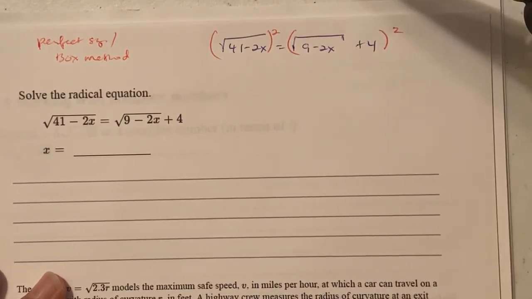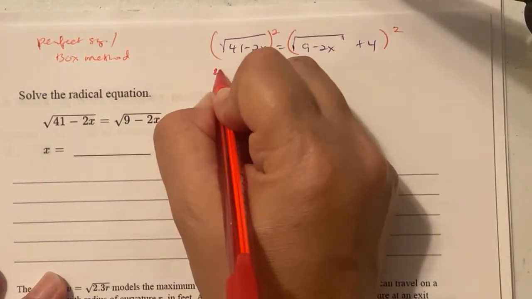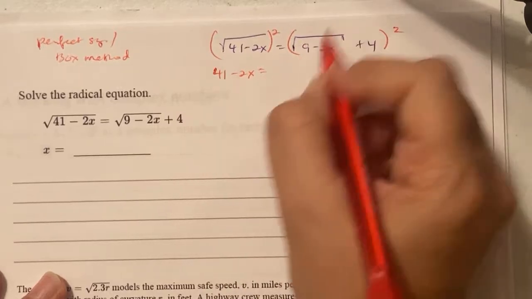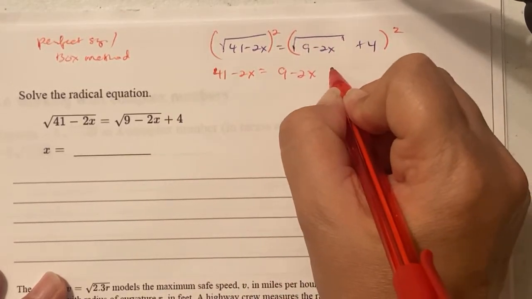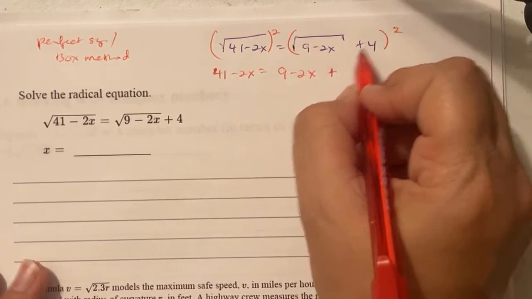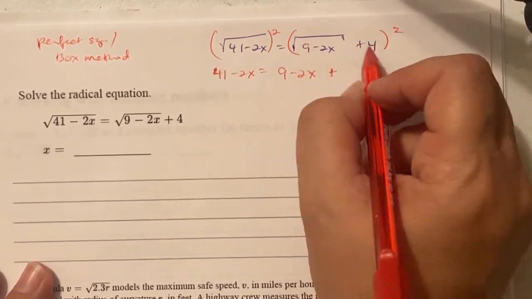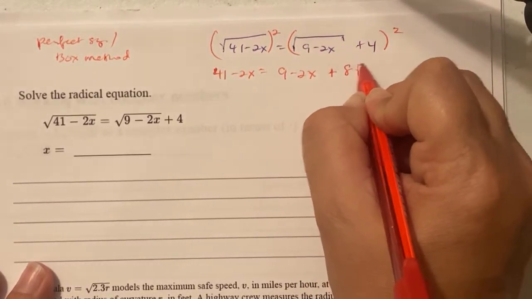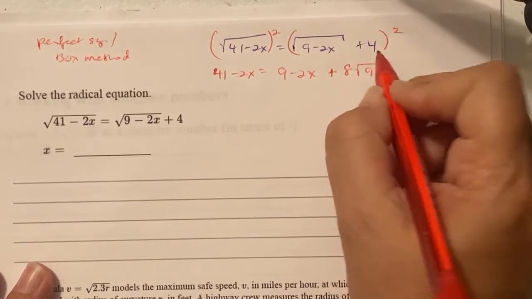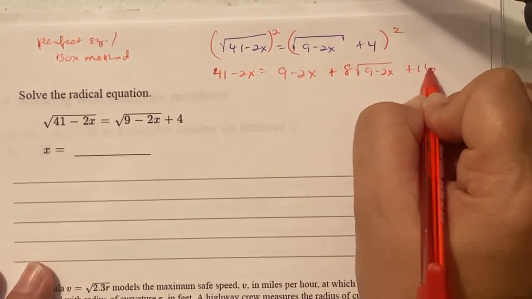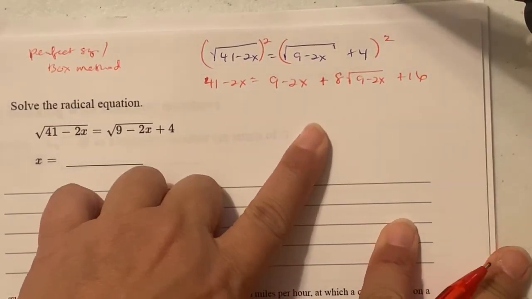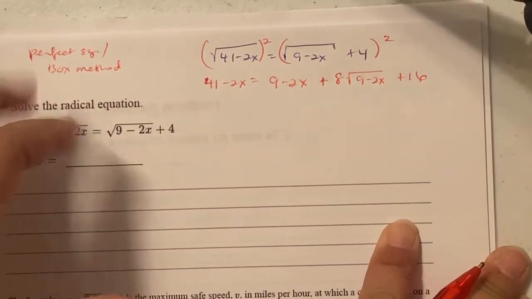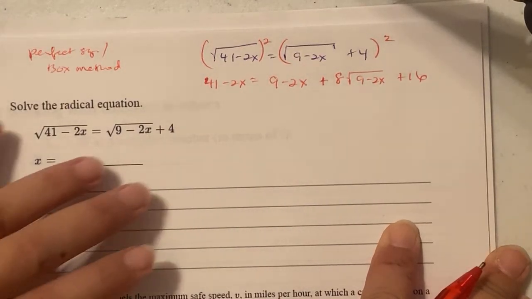So we become 41 minus 2x equaling. This is going to escape out and you get 9 minus 2x plus. These two together doubled makes it 8 radical 9 minus 2x. And then you square the 4 and you get 16. So you can do the perfect square trinomial expansion, or remember you can stick it into the box and it's going to give you the same answer.